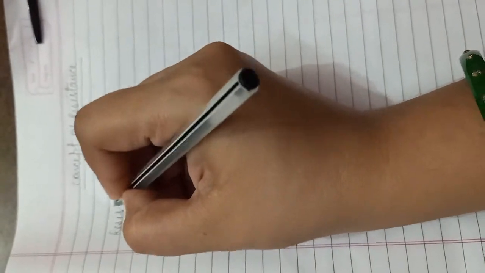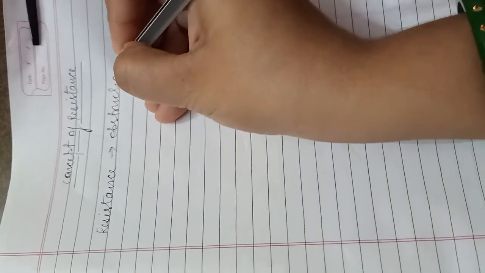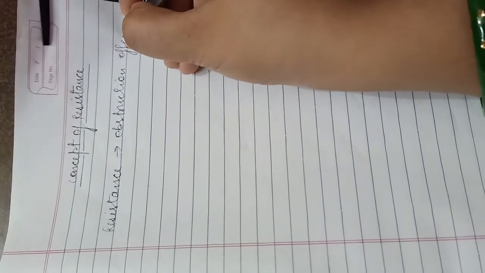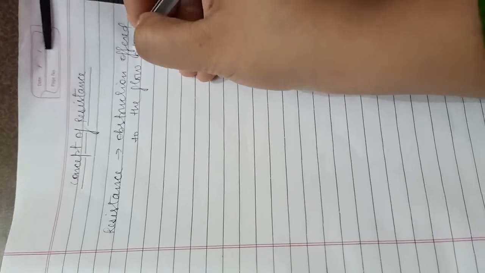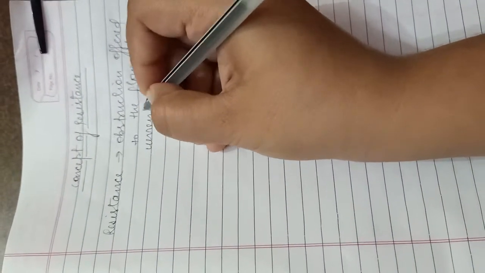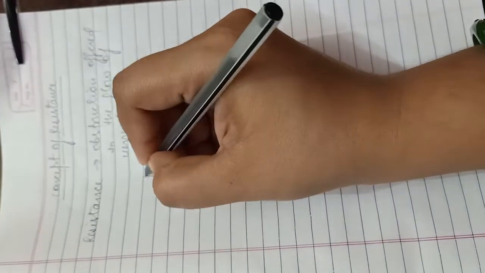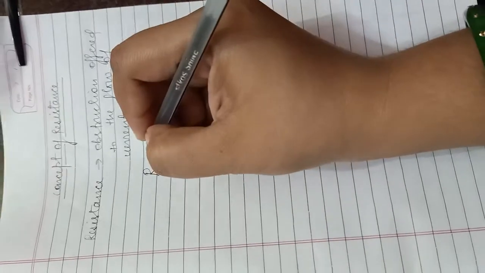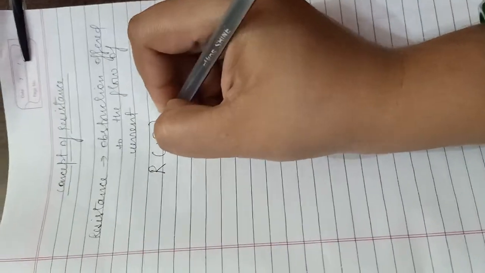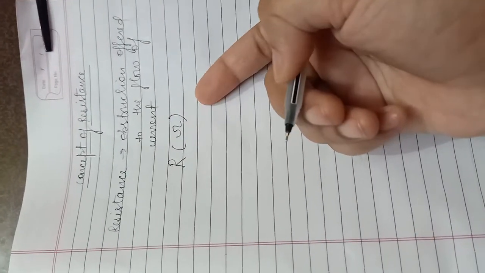Resistance is the obstruction offered to the flow of current by the conducting wire. It is represented by the letter capital R, and it is generally measured in ohm. I will explain its derived unit also, but when I explain its formula, then it will be explained.